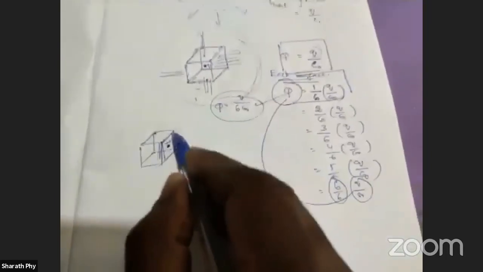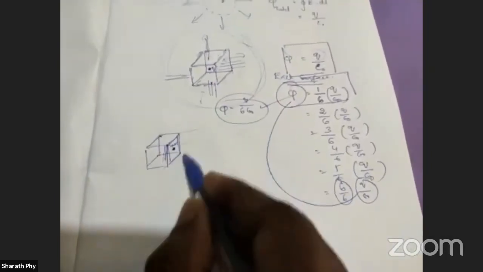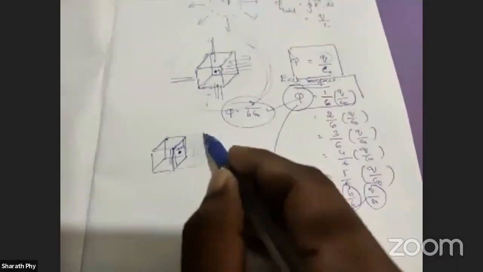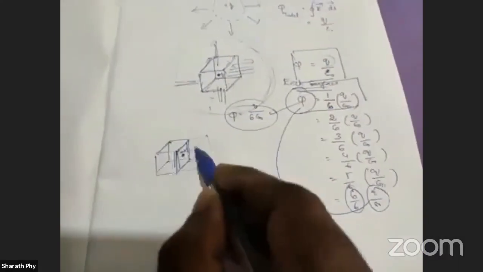So what to do? I will imagine another surface, another cube here. Then what happens? Whatever charge we have considered at this surface goes inside this big rectangle. Then what is the flux linked with the total surface? Let us calculate.